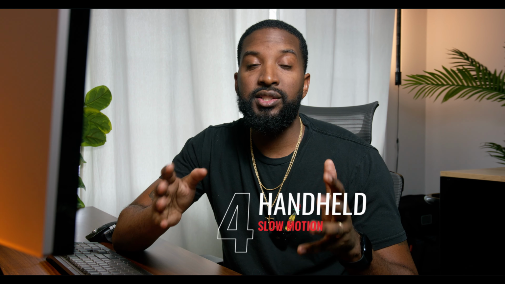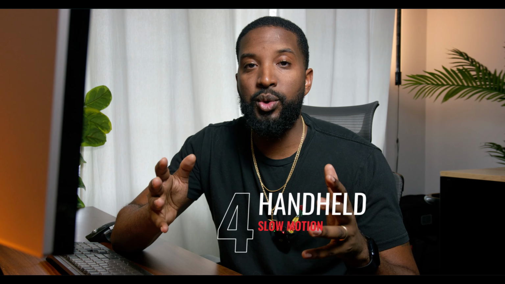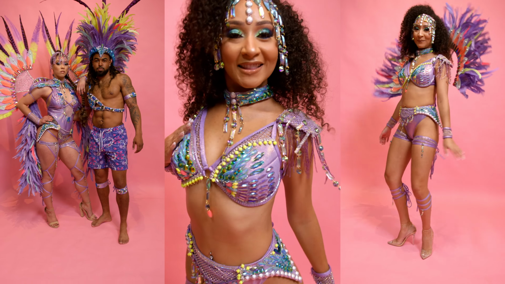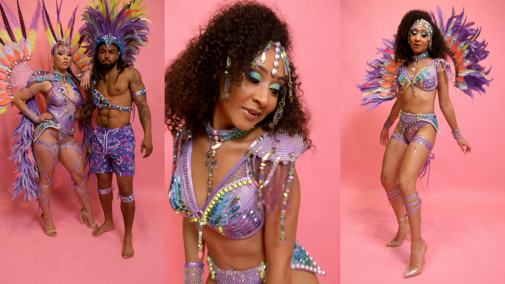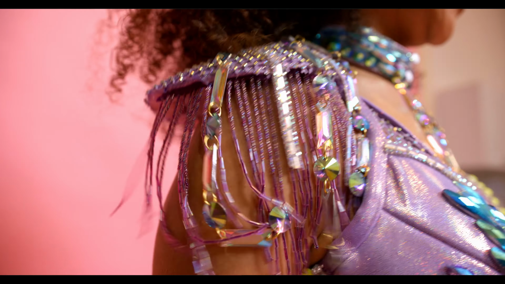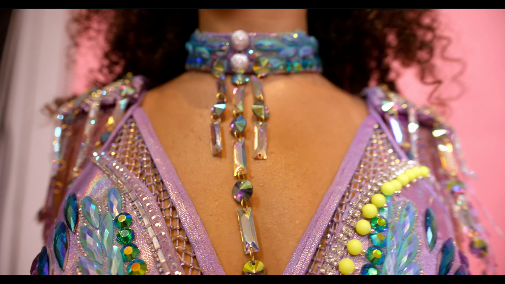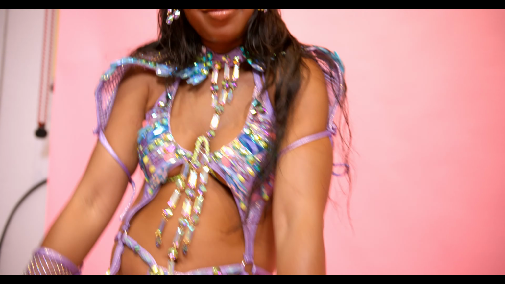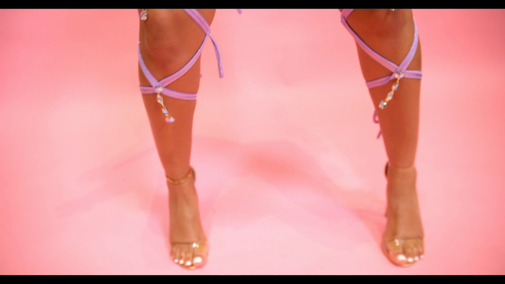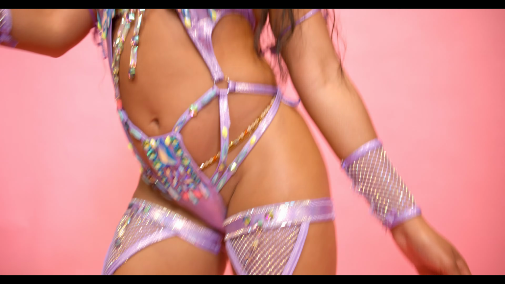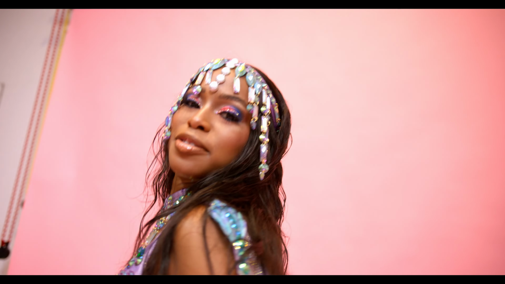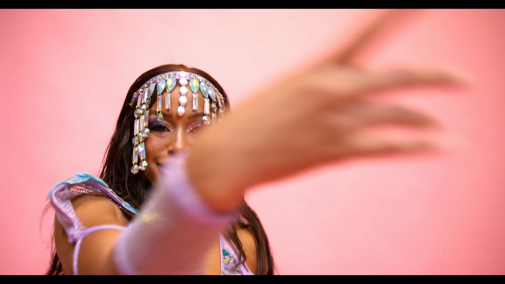So the fourth thing I decided to do was shoot everything handheld and in slow motion. And the reason why I decided to do that is because we had a lot of models and not a lot of time in the studio. So I wanted to make sure that I can go from vertical to horizontal as quickly as possible without any setup time. And the reason why I shot everything in slow motion is because when you move a camera without a gimbal or a tripod or something like that, if you don't slow the footage down, it's going to start looking a little janky. So to prevent that, you're shooting in slow motion, so even the organic movements that you're making with the camera look natural and professional.